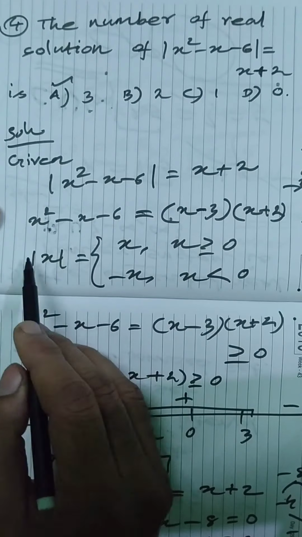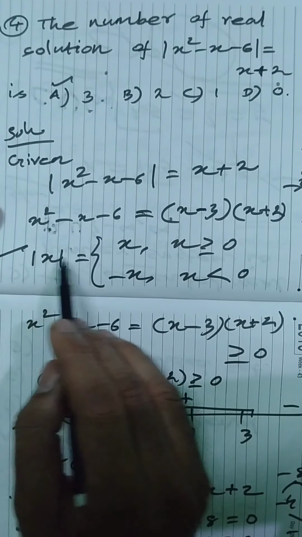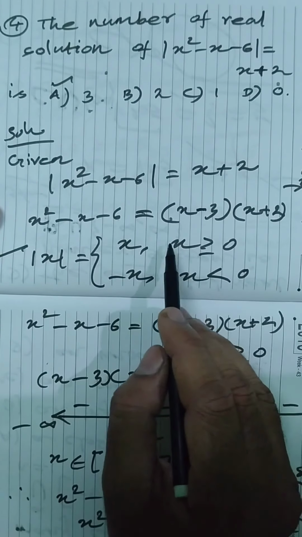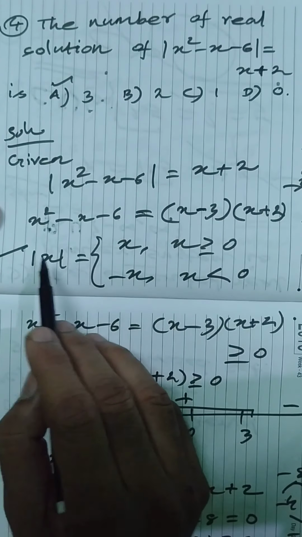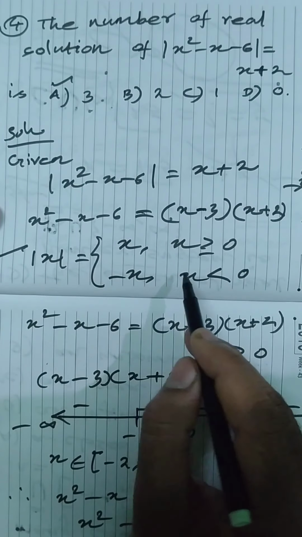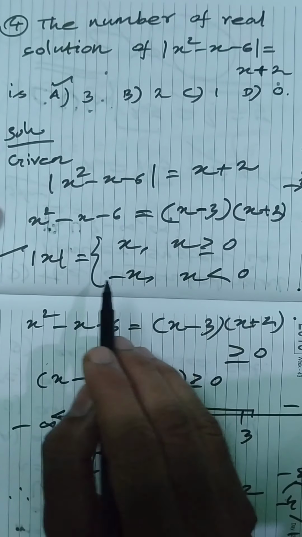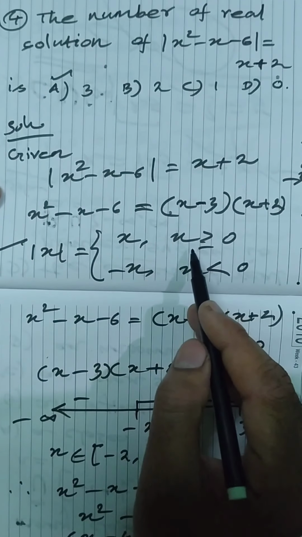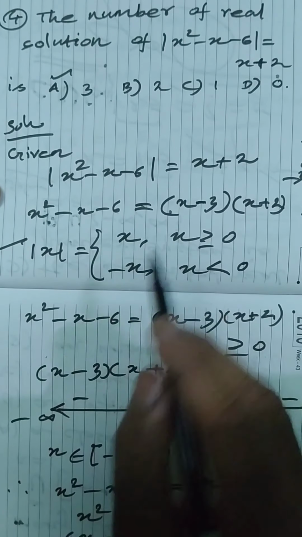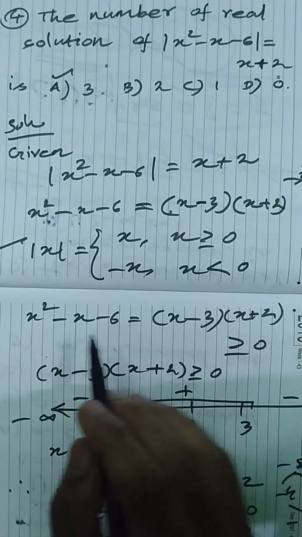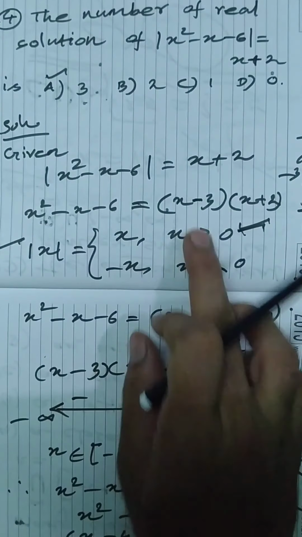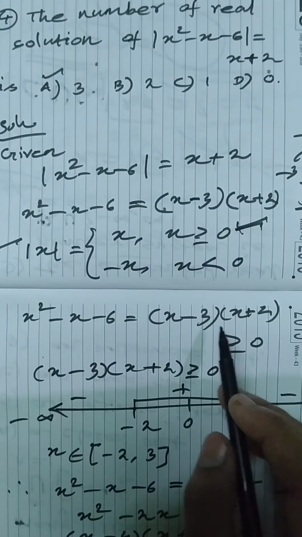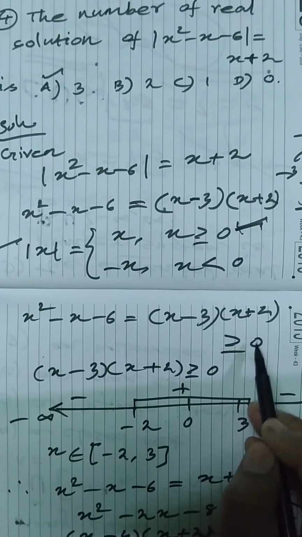The modulus function பற்றி நம்மளுக்கு definition தெரியும். Mod x value is x when x is greater than or equal to 0, and mod x value is minus x when x is less than 0, that is negative இருக்கிறப்போ minus x, and non negative சொல்கிறப்போ x. So first case நம்ம இந்த first one எடுத்துக்கலாம். இப்போ modulus remove பண்ணி, we are using these two cases. The first one I take non negative.